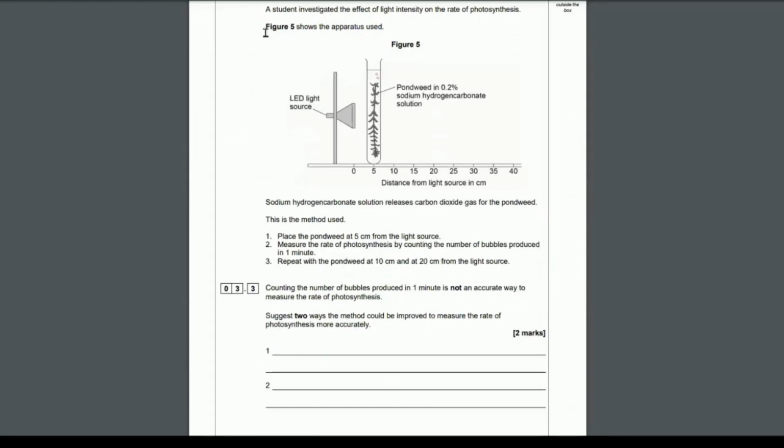Right. A student investigated the effect of light intensity on the rate of photosynthesis. Figure 5 shows the apparatus used. We've got an LED light source here, so it doesn't get hot. That's pretty good for controlling temperature there. We've got pondweed with a 0.2% sodium hydrogen carbonate solution. You should know that that produces carbon dioxide. That's why they've put that in there. And we've got the pondweed under the water.